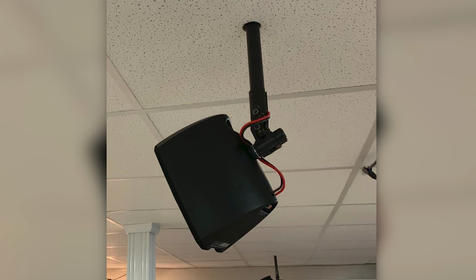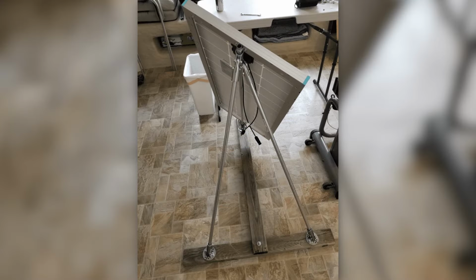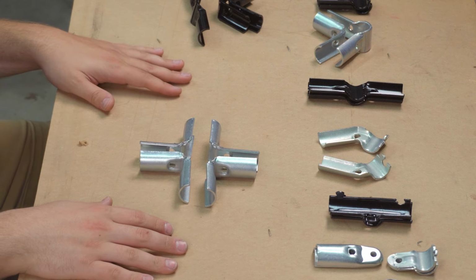I'm also going to show you some community examples along the way so you can see some real-world examples of how the connectors have been used in the past. Let's jump right into it, starting with the first connector.